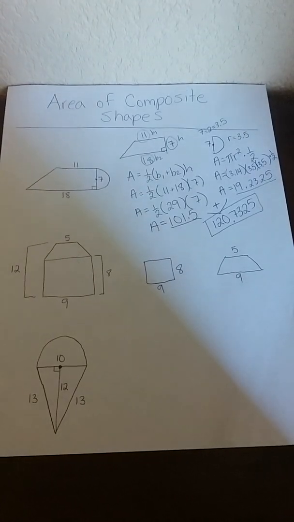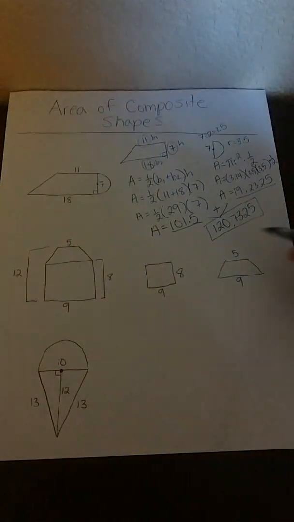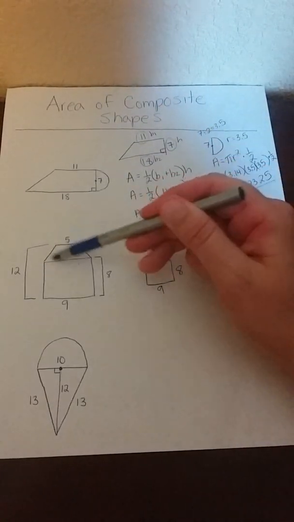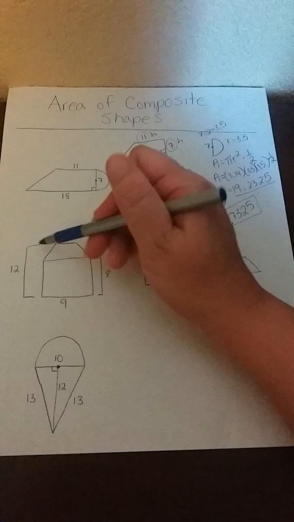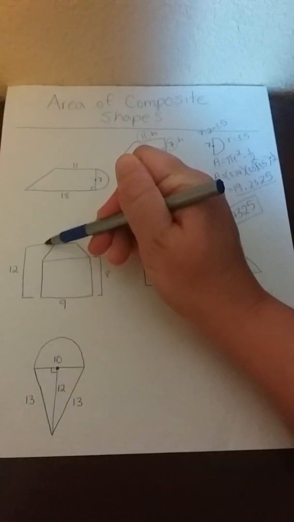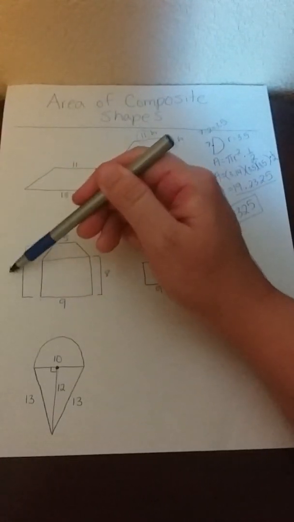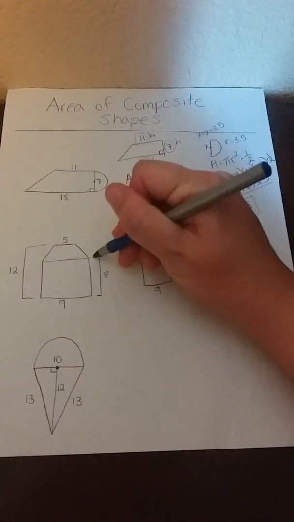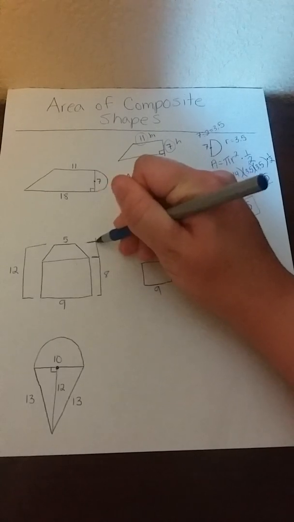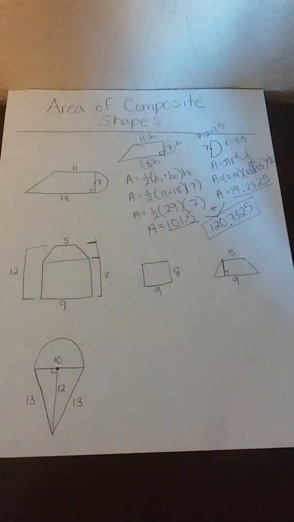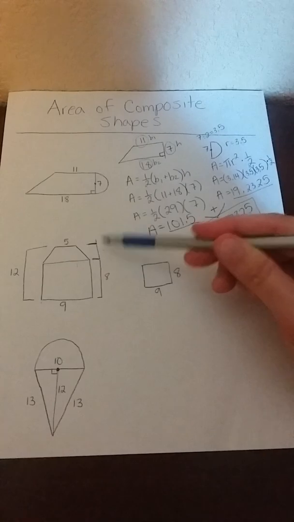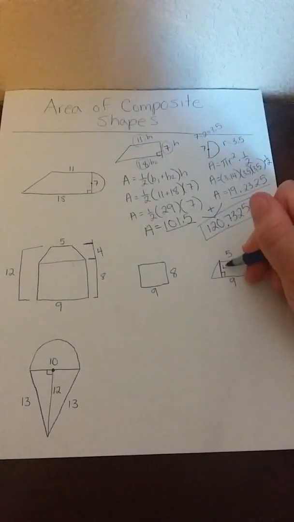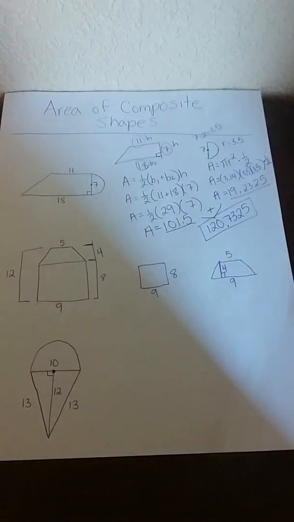Now I also need to know the height of my trapezoid. That's how tall it is from there to there. I don't have that marked on here. However, I do know that this whole shape from the very top to the very bottom is 12. And I know that this part of it is 8. So the height of the trapezoid is whatever I can add on to 8 so that the whole thing is 12. So 8 plus what gives me 12? Well, 4. So the height of my trapezoid must be 4.